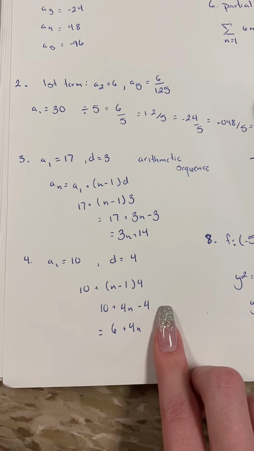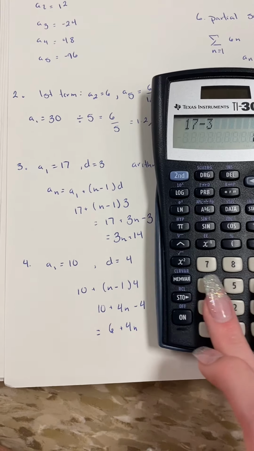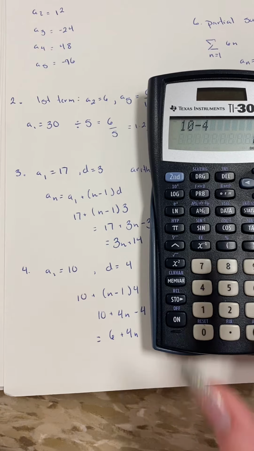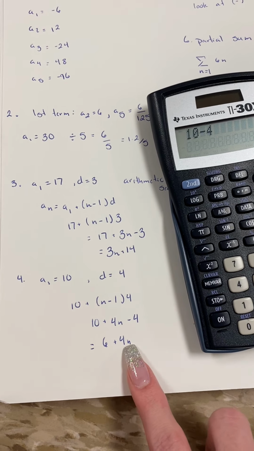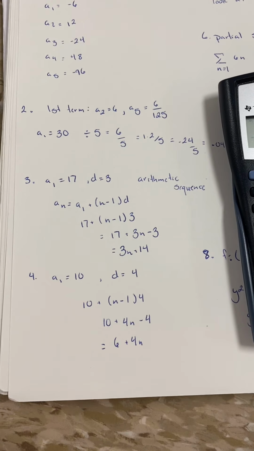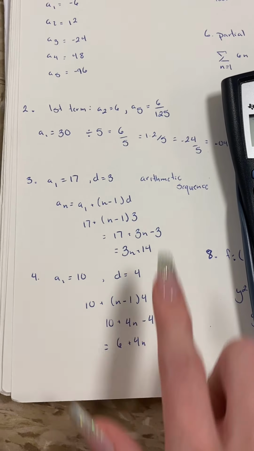We're going to combine like terms. So 10 minus 4 is going to give us 6. And then we'll have 6 plus 4n. And that's how we'll solve for the arithmetic sequence of this equation and this equation.